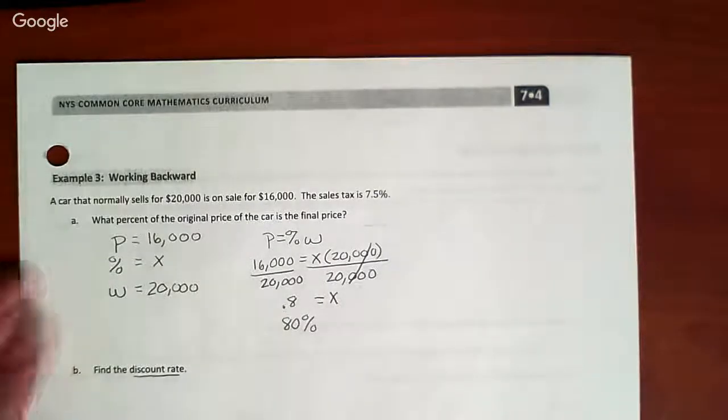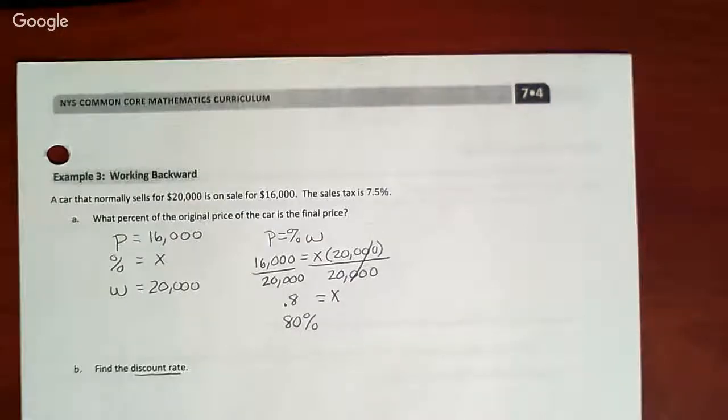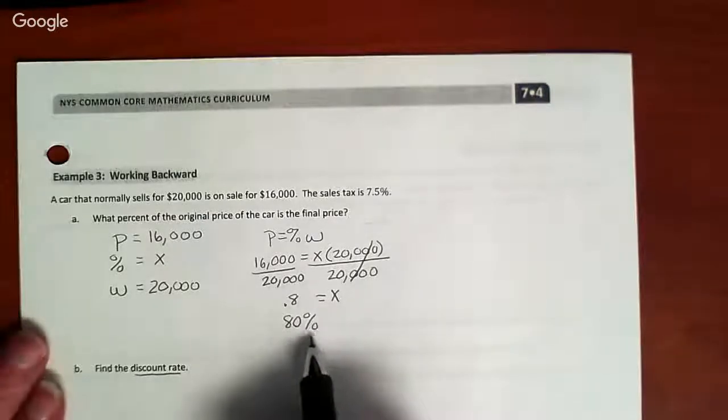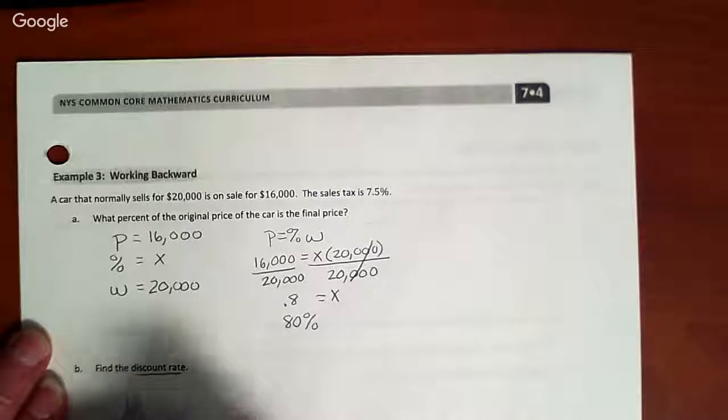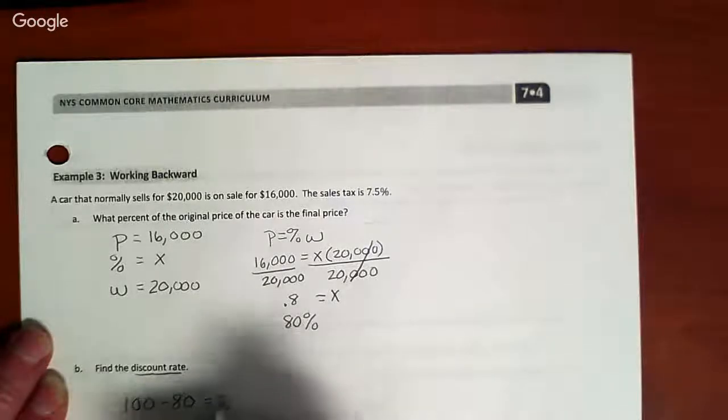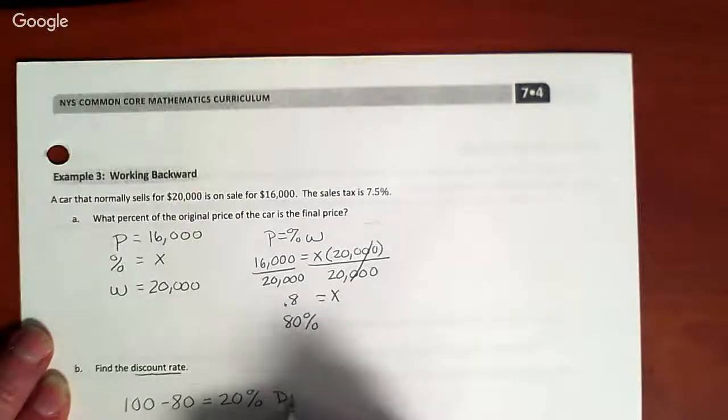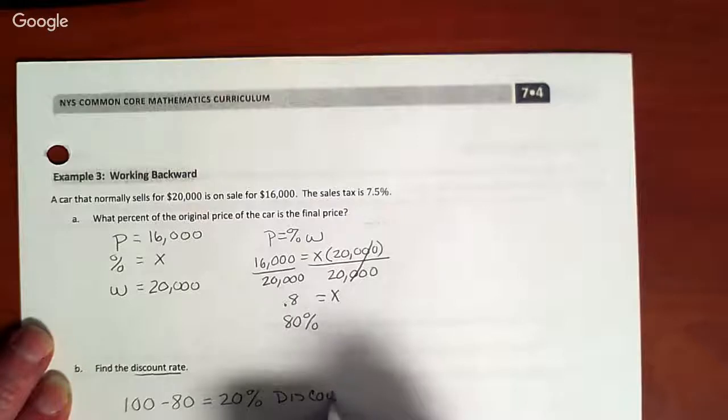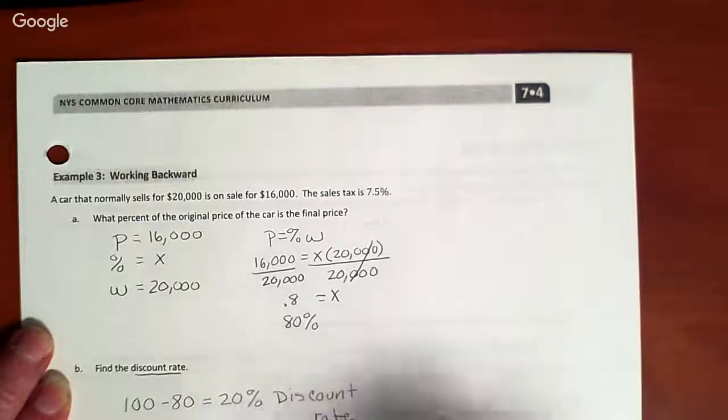Well, the 80% is what they're paying for the car. Okay, that is what we're paying for. So when we pay for that, we actually have to subtract that from 100 to find the discount rate. So the discount rate is 20%.